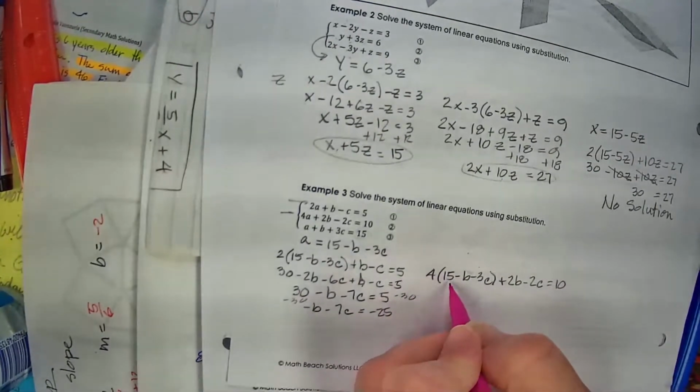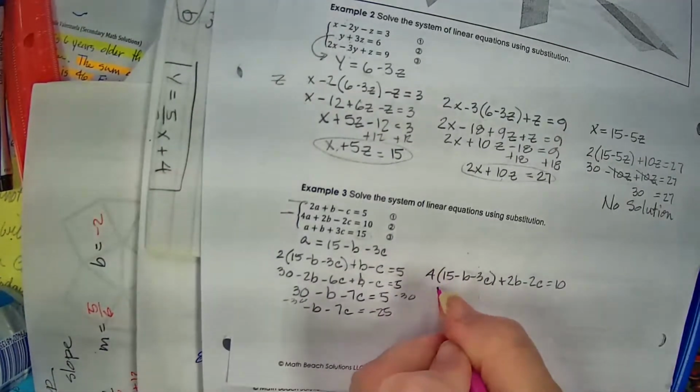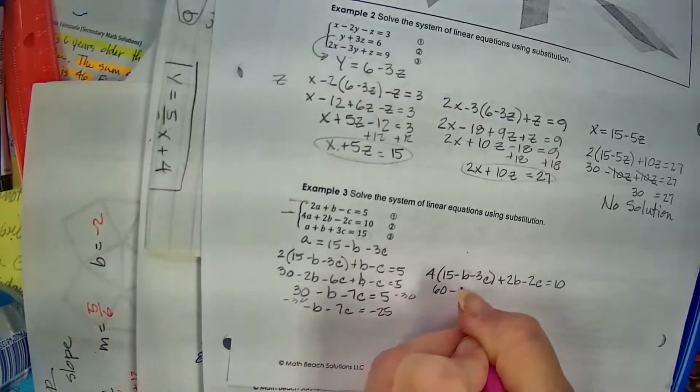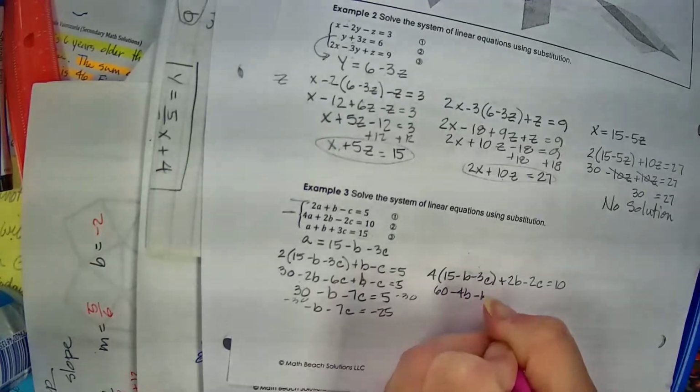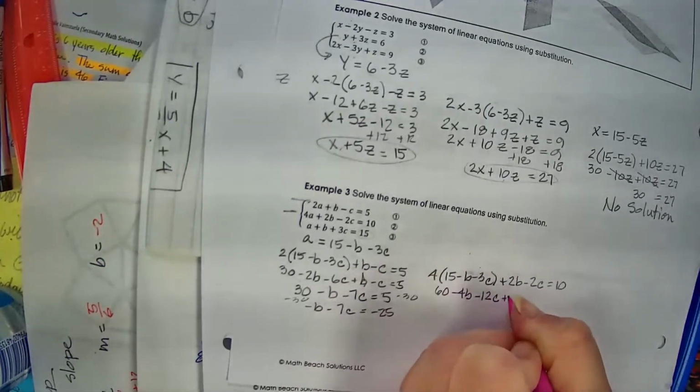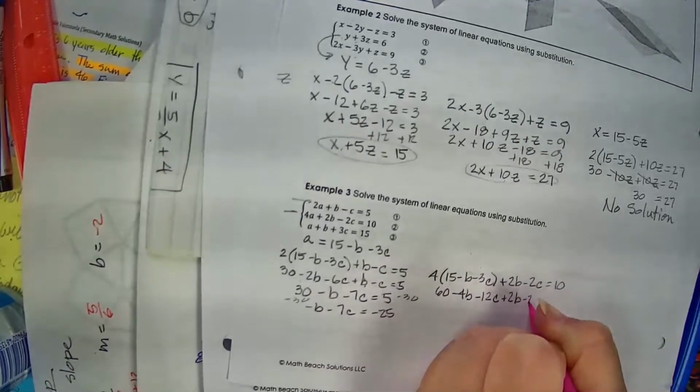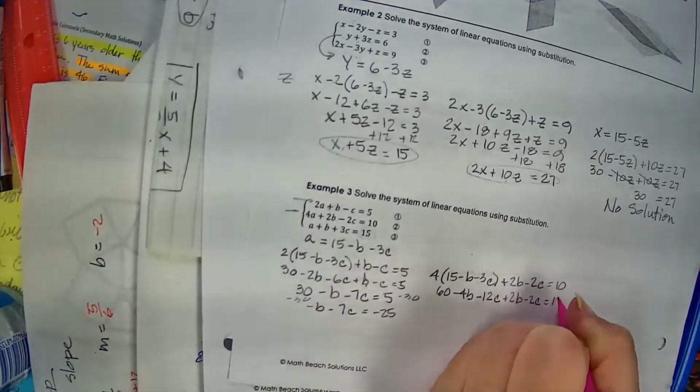Okay, so here, 15 times 4, that's 60, minus 4b, minus 12c, plus 2b, minus 2c, is 10.